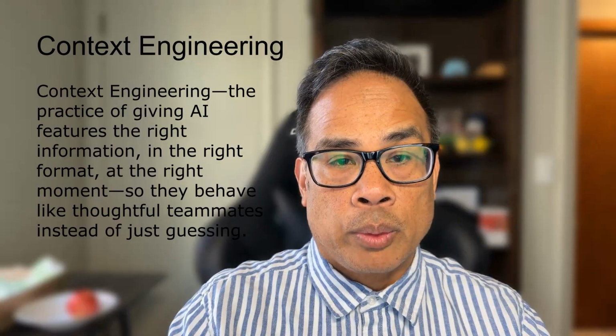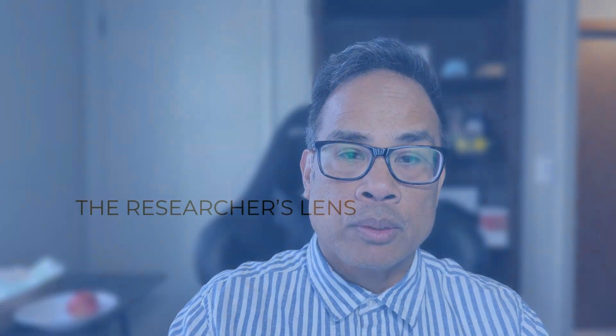For those of us in UX, user research, and product, this isn't just a technical back end detail. It's about how we structure our design systems, research insights, and product rules so AI can reliably act within our brand and our constraints. Today, I want to show you how better context turns a mediocre AI answer into a professional, research backed one. Most people think context engineering is for developers, but for researchers, it's about grounding.